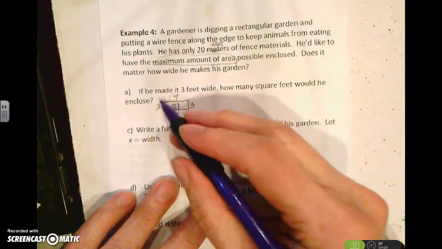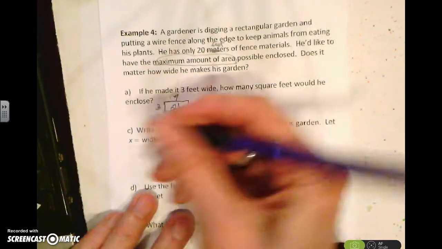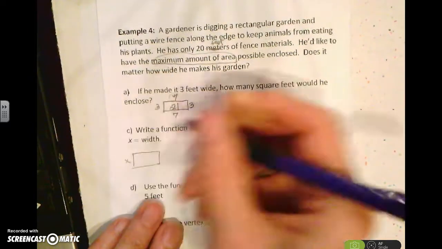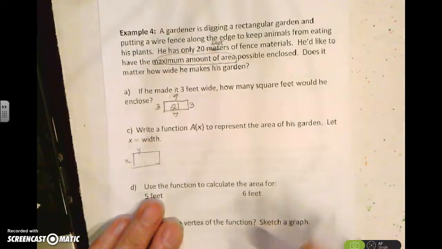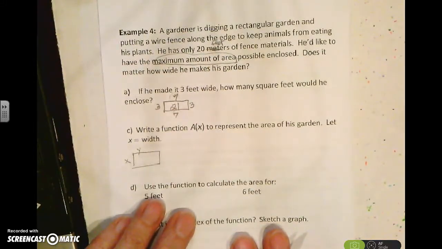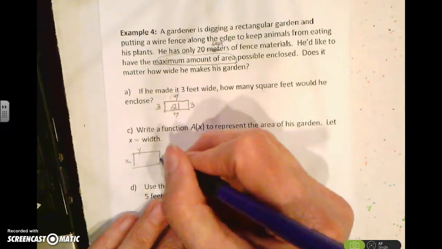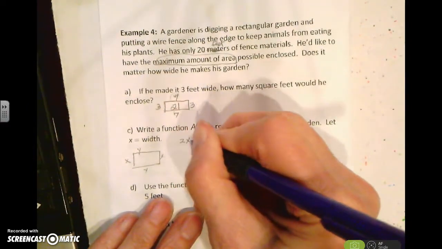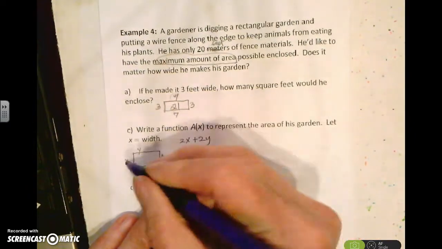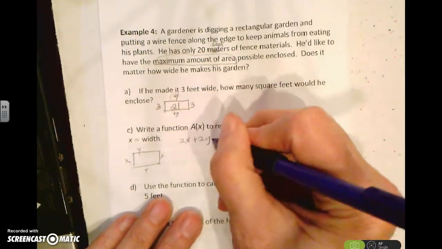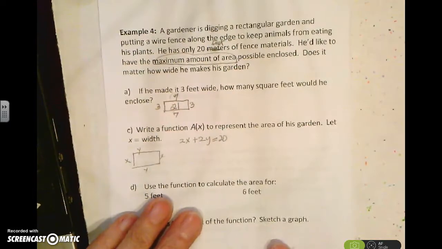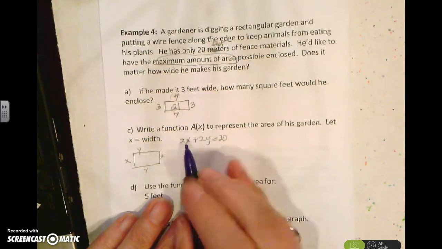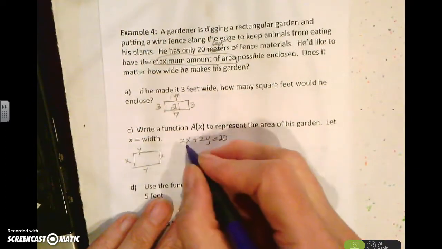All right, so we're going to do something similar, except we're going to do it in terms of x. And I'll call this y temporarily. So I know that this is x, this is y. I know that 2x plus 2y, so these 2 x's plus these 2 y's, have got to add up to 20 feet. What I want to do now is figure an expression for y in terms of x. So I'm going to solve for y in terms of x.